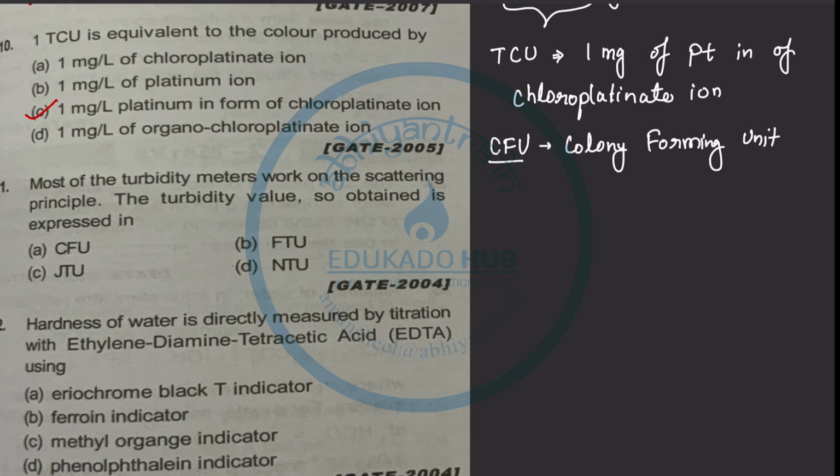Viable is defined as the ability to multiply via binary fission under controlled conditions. So this is CFU. Now what is JTU? JTU is the short form of Jackson turbidity unit. It is a historical unit, and it was used when measurements were made visually by seeing the Jackson candle turbidity meter. We don't use it currently.